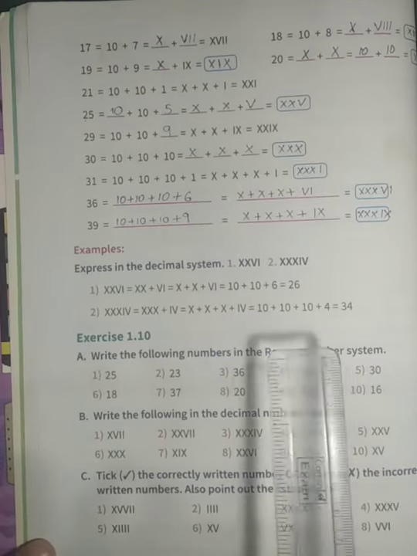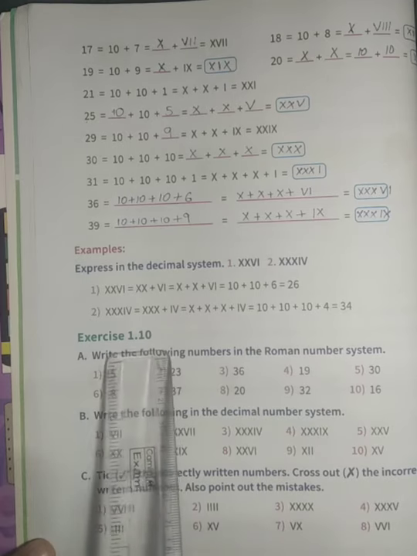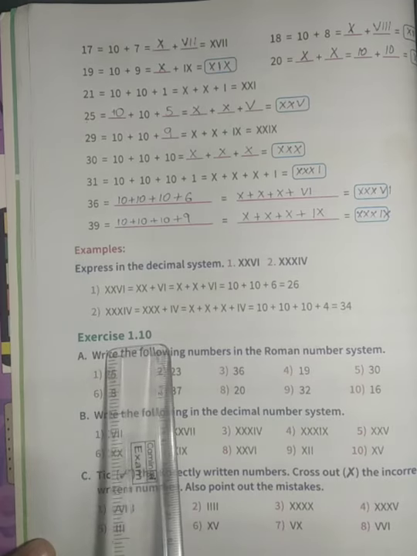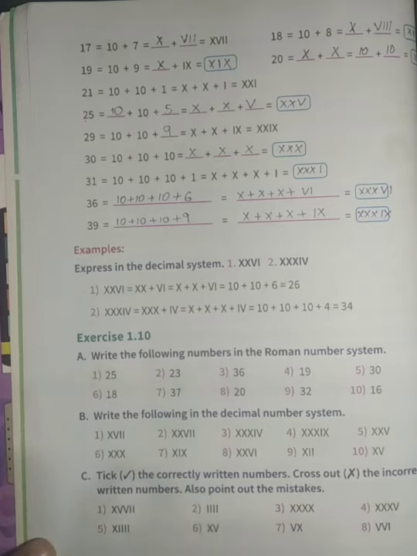I want you all to open your neat notes to write the exercise 1.10. Please take out your neat notes, children.